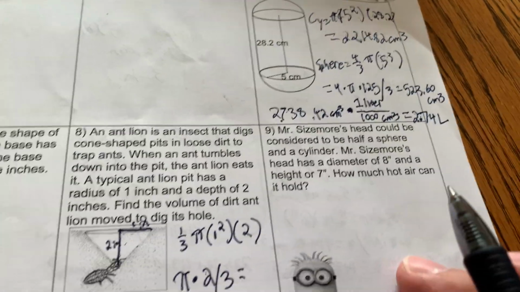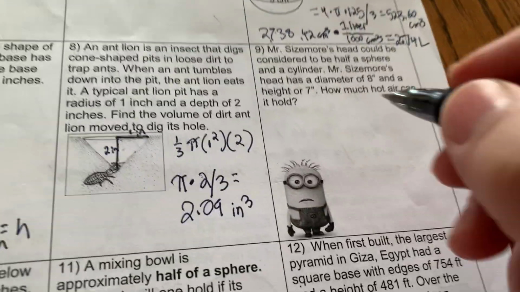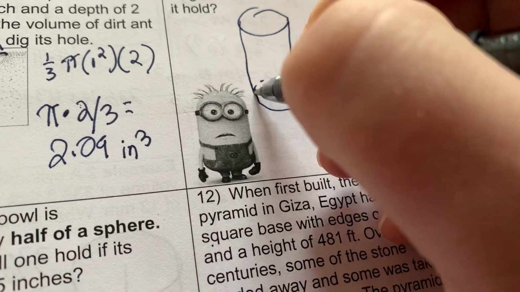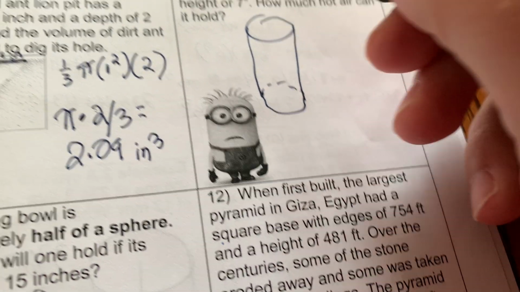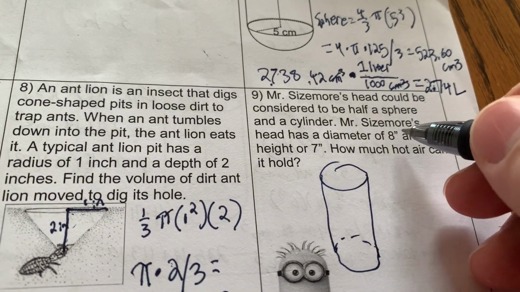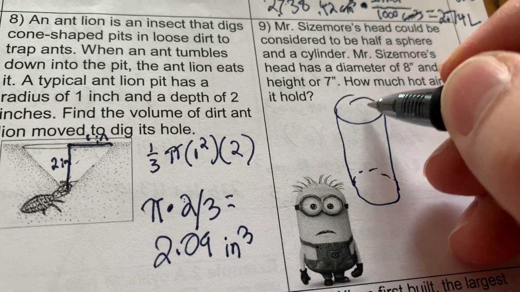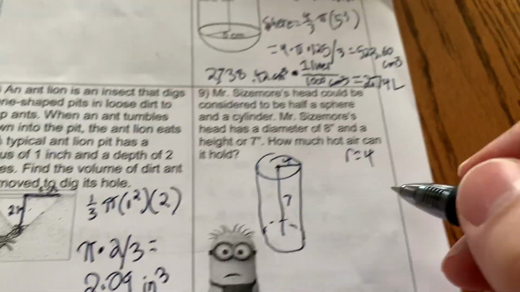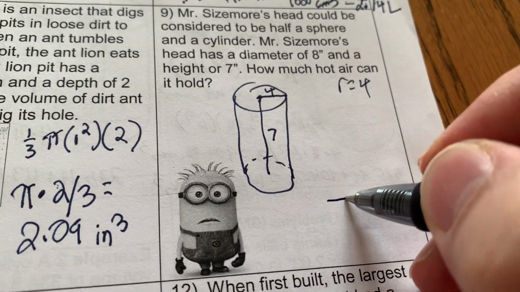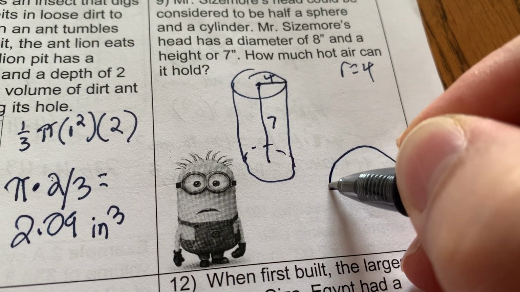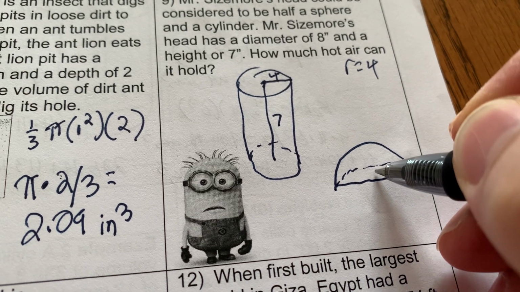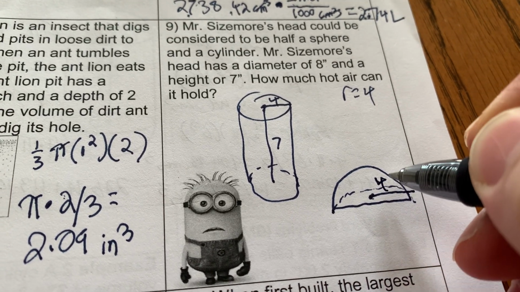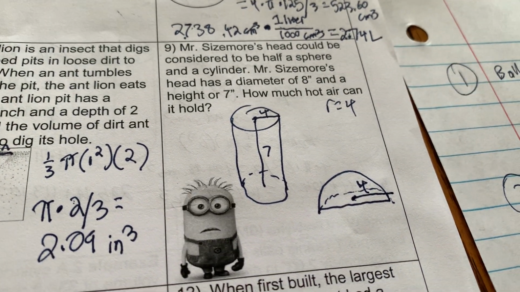I'm going to draw this one out and then I'll show the math. So let's see here. It might take a second while I'm drawing it out. All right, so I drew the cylinder. The diameter is 8. Again, I need the radius, so I know the radius is 4. The height is 7. Then half a sphere, which again is going to have a radius of 4. So there's the cylinder, there's half a sphere. I know the half sphere doesn't look great.